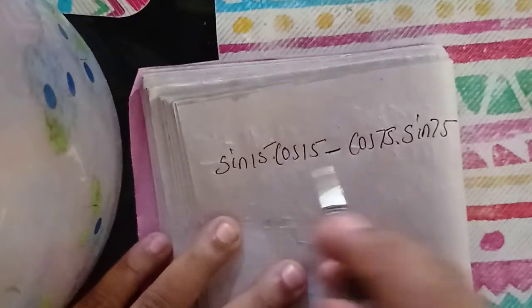Next one. Sin 15 into cos 15 minus cos 75 into sin 75. Change the first two.